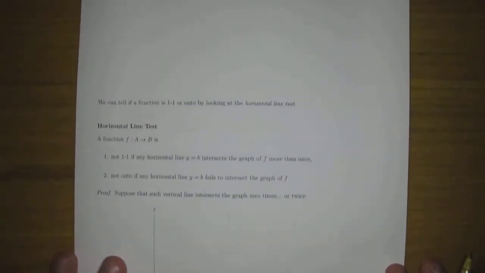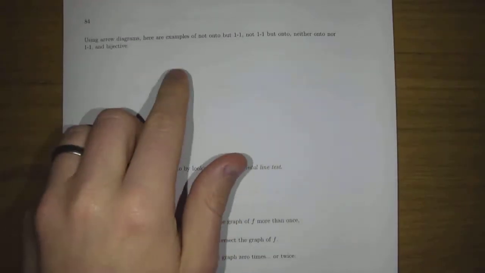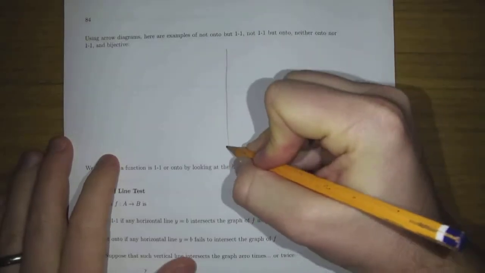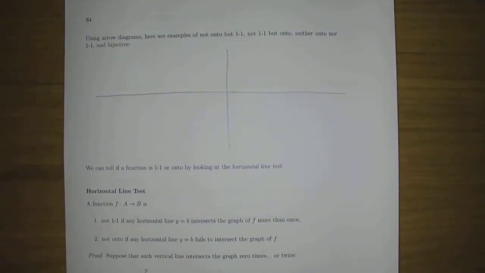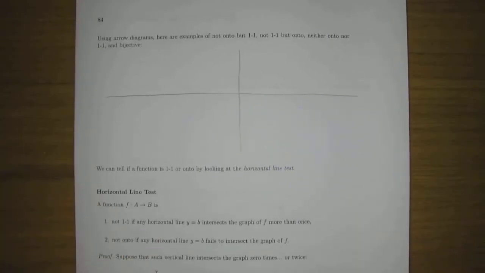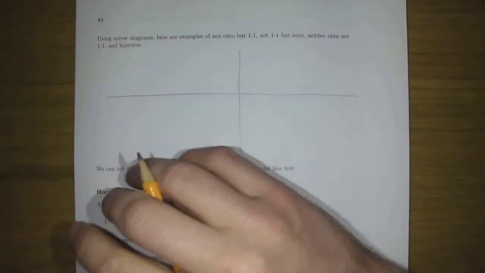Okay. So using arrow diagrams, here we'll look at some examples of things. Now I'll show you what I want to see if you're drawing an arrow diagram, and then I break my own. No, let's do it. Okay, so let's name all the sets.